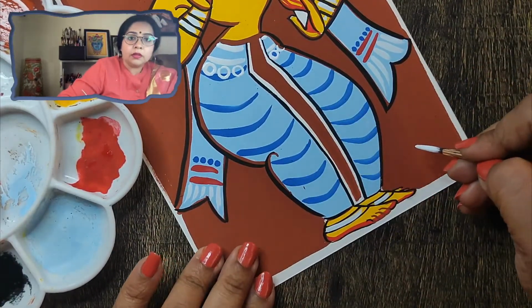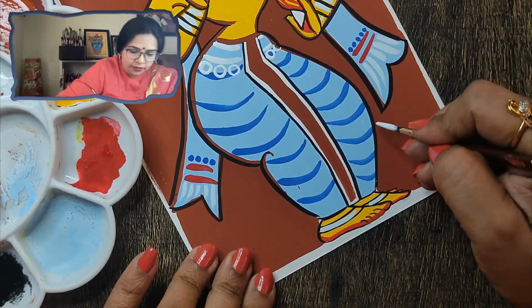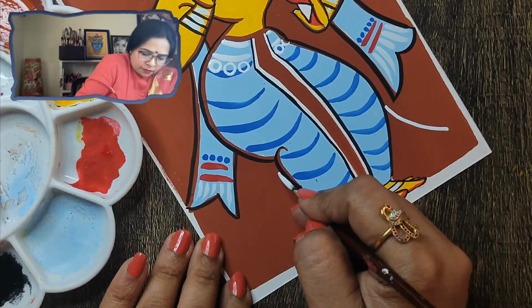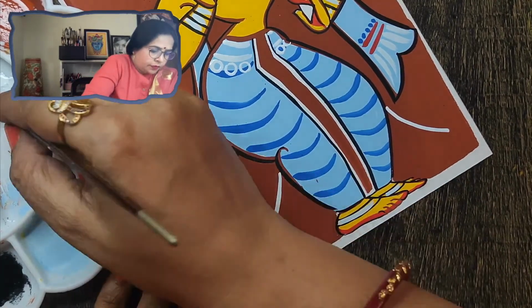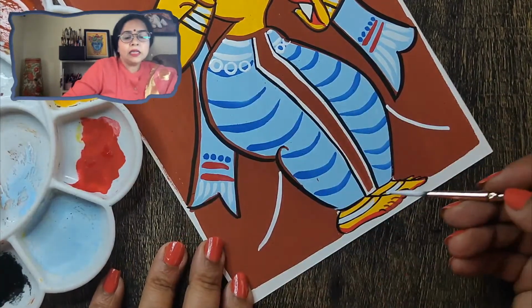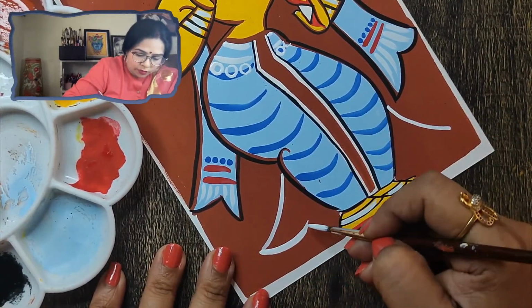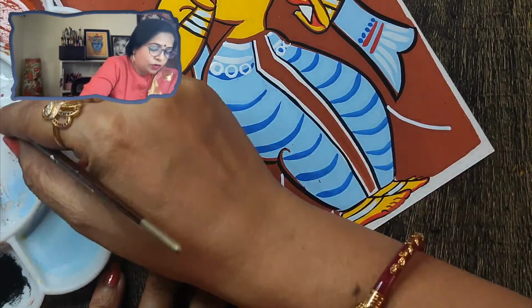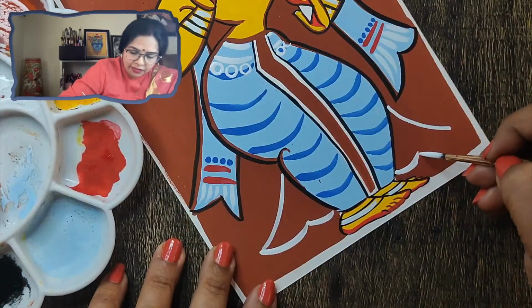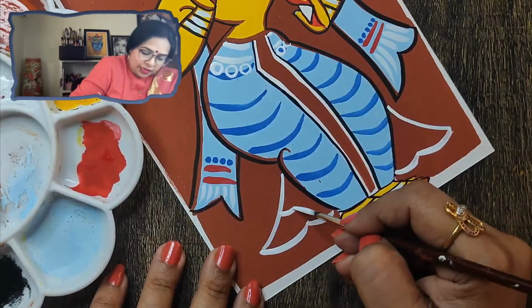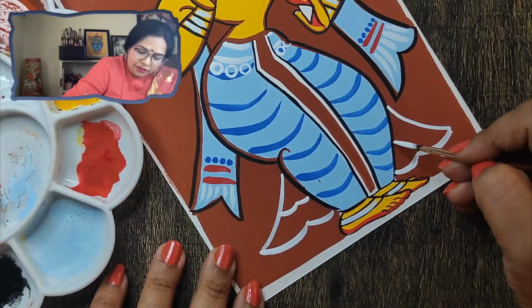I'll do a flare on the dress. See, we can actually paint over this also. It's not that difficult, but in case you feel that you will be giving too many strokes and reactivating your base, then you may think to draw it in the first place.